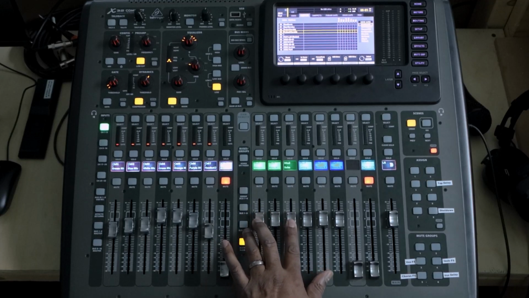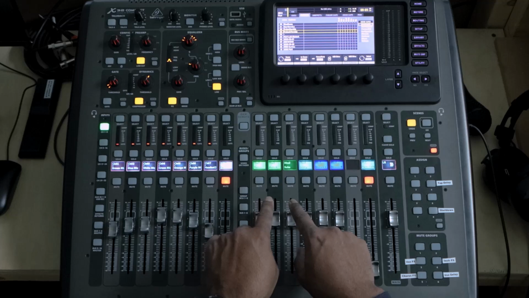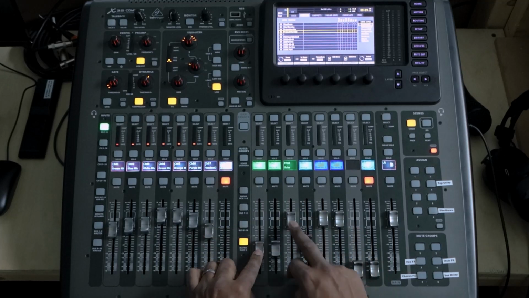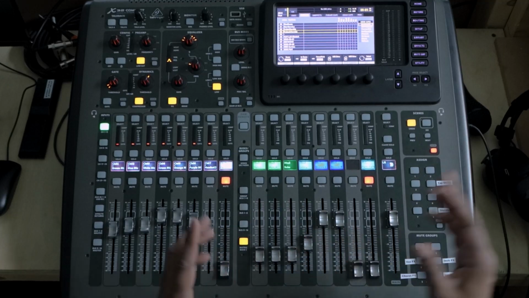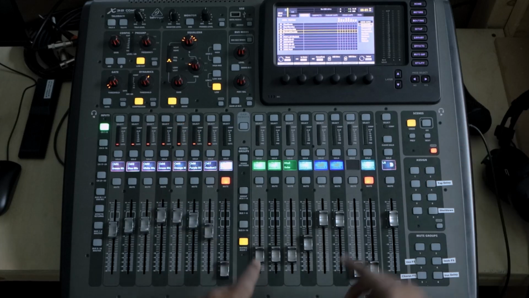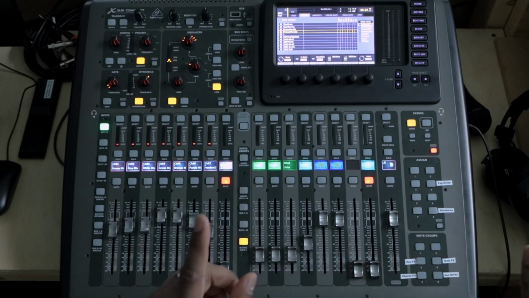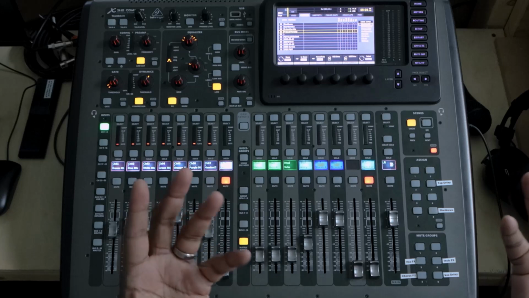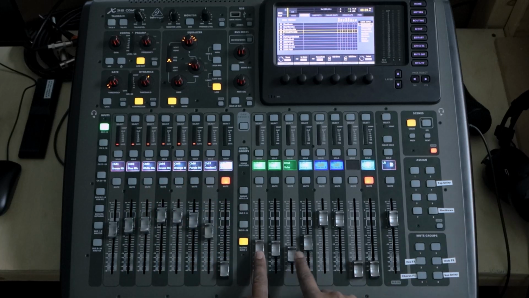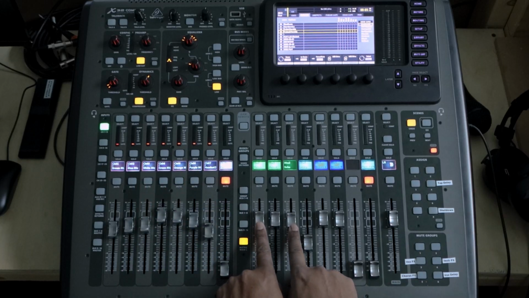You don't want your speaker volumes to be down here and as loud in the room. That means that something is not set right. Either your mics are way too loud, or your speaker or your amps are way too loud. Your speakers should be set, I like mine set right at unity.